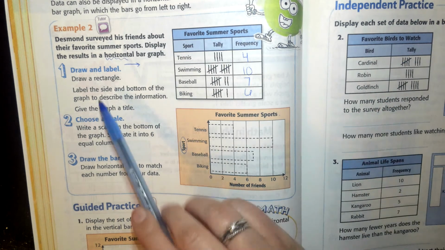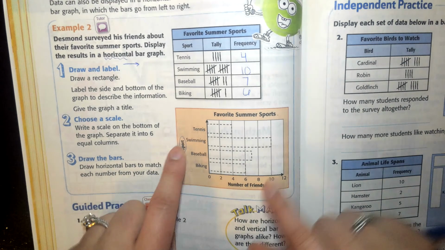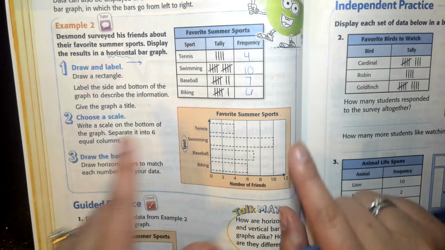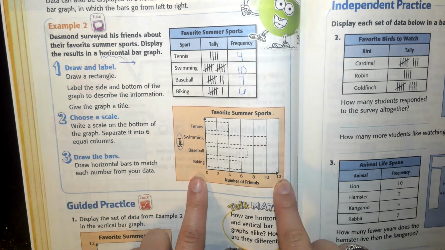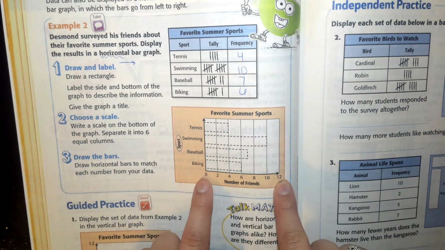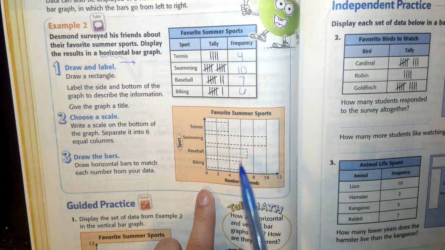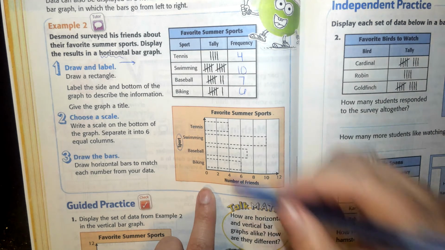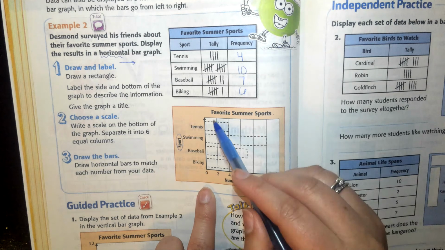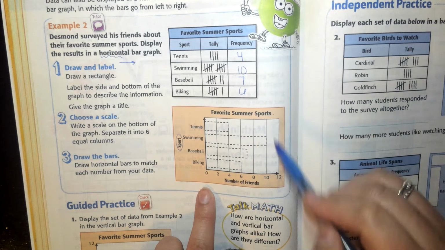Okay, so we drew a rectangle, we labeled the sides, and then we gave it a title. Now we have to choose our scale. Looking down here is my scale. My scale is my numbers. I chose to skip count by 2s, so each of these lines represents 2 more. Okay. And then I separated into equal columns. So I drew my lines up 2, 4, 6, 8, 10, and 12.